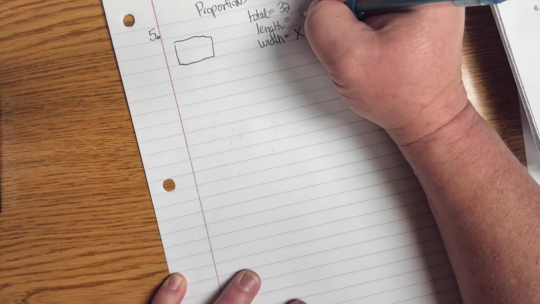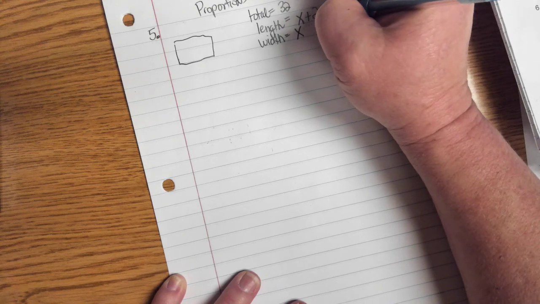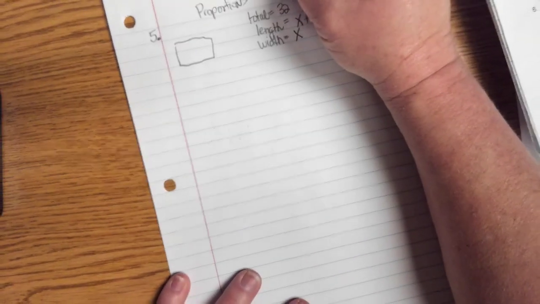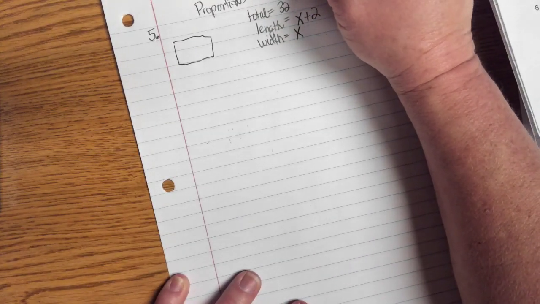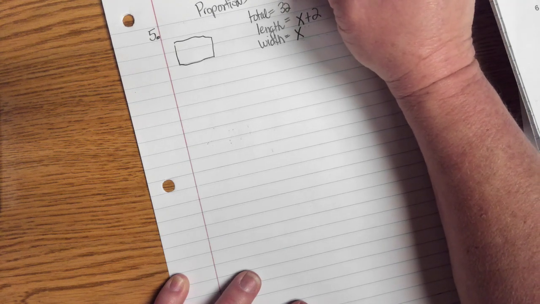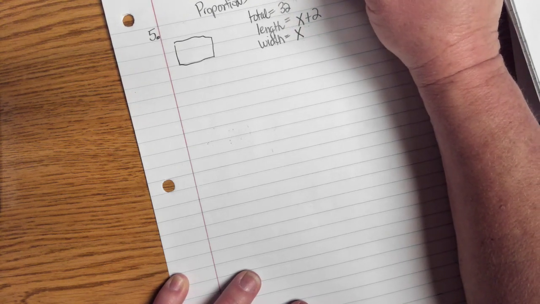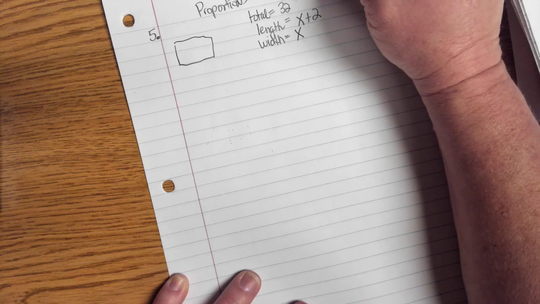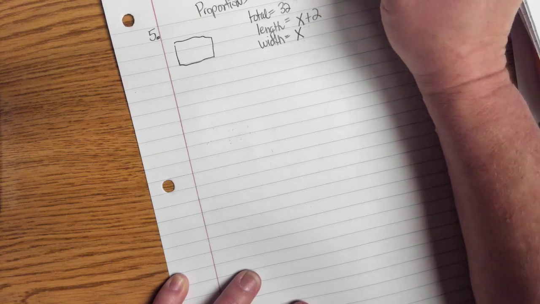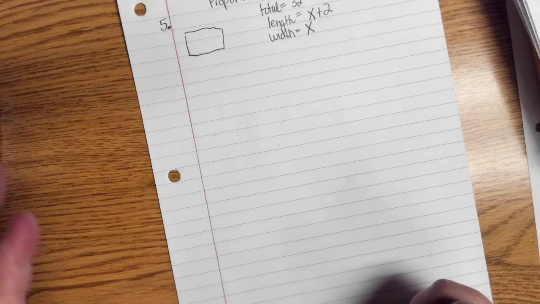So 2 feet more than, the variable. With more than or less than, when you see that word than, the variable comes first. And most of you got that.